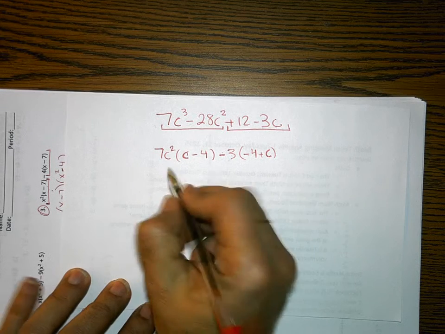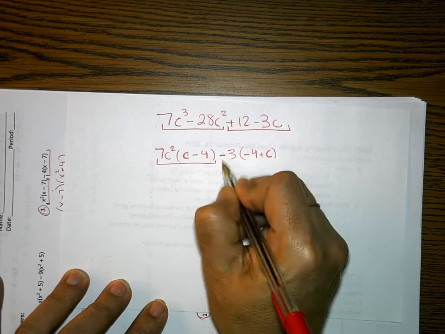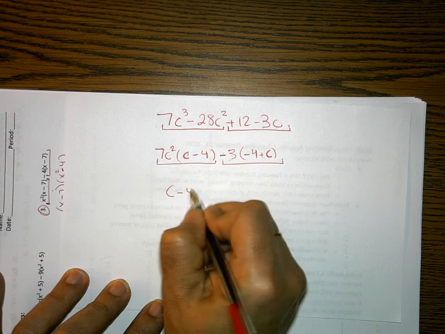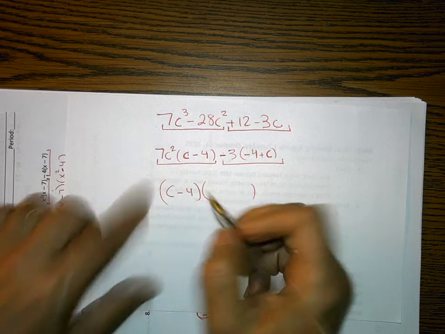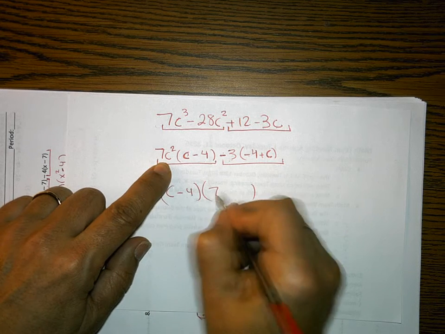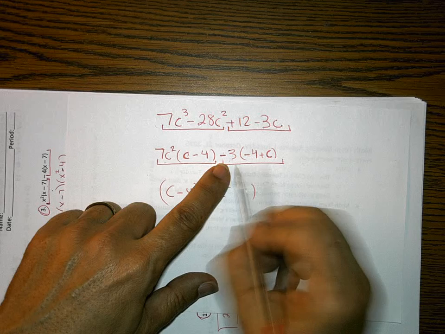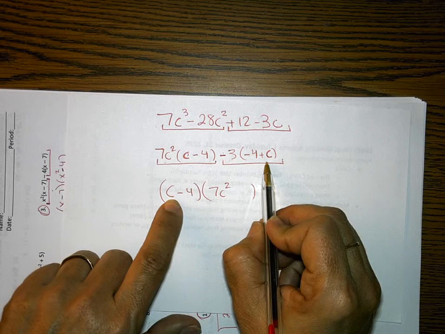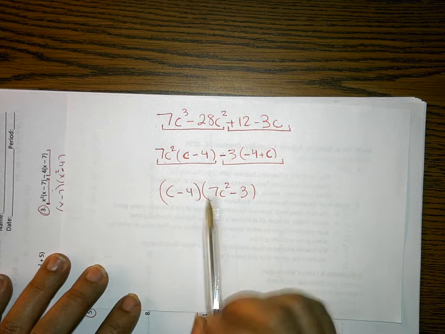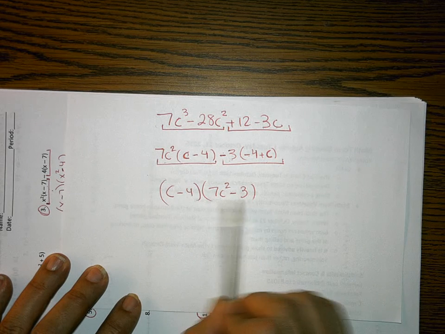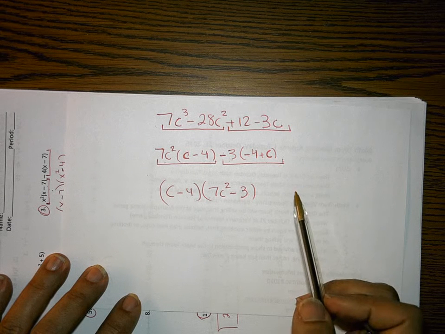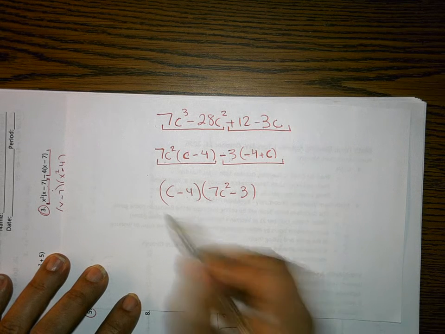So let's go ahead and couple them again, the first two and the last two. And let's extract out the GCF, which is the c minus a 4. Okay? So when I divide these two factors by c minus 4, we get a 7c squared. And over here, these two factors, when I divide by a c minus 4, we get a negative 3. Let me check to see if I didn't make any mistakes, to see if there's any GCF. Nope, I think we're good here. And 7 and 3 has nothing to divide by, so we're good. There's no difference of squares, and we are done.